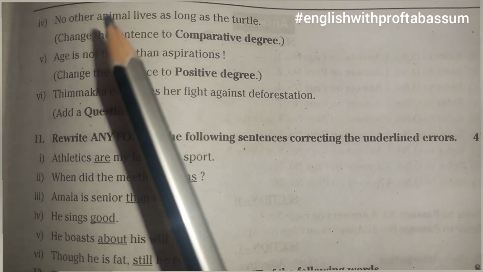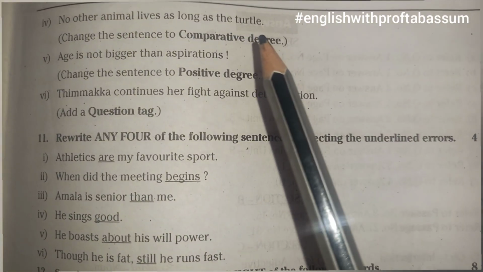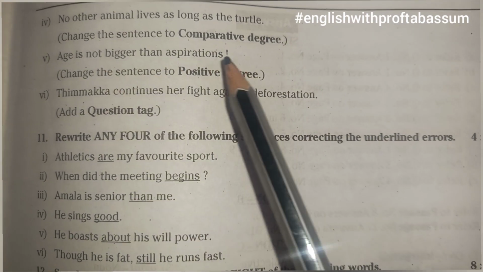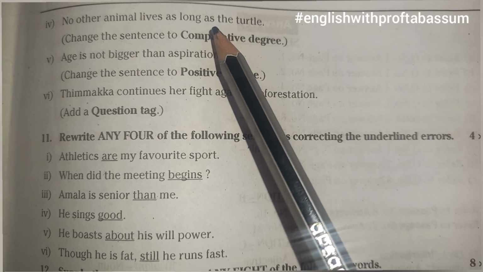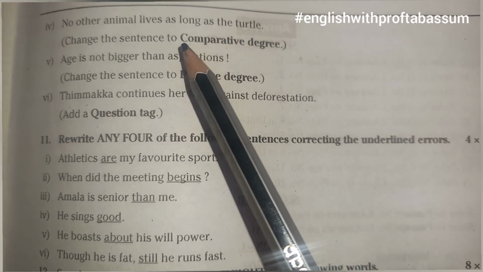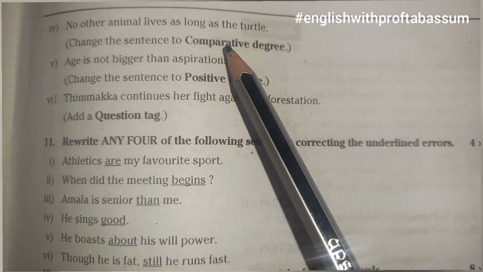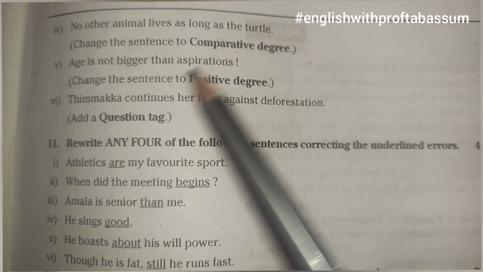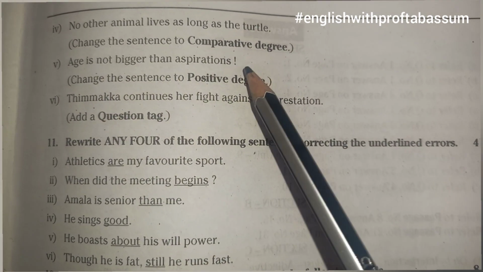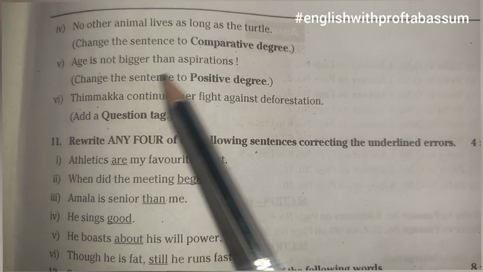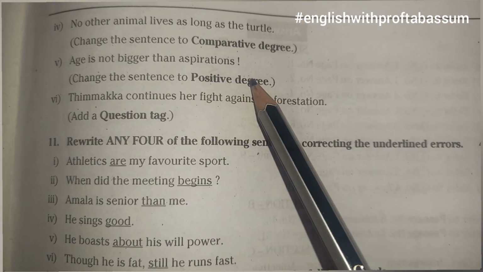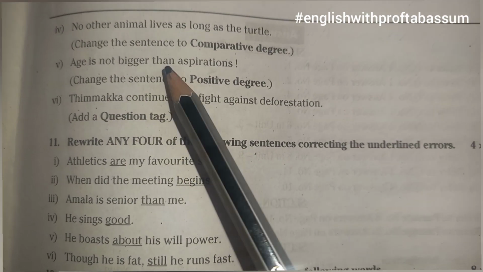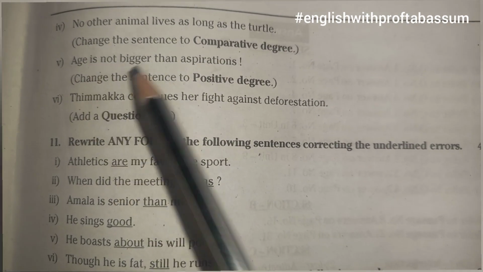Now let us see the next one. No other animal lives as long as the turtle. Change the sentence to comparative degree. Comparative degree means as long as will change to longer than. So the turtle lives longer than any other animal. Okay. Age is not bigger than aspirations. Again you will start with the last word, and bigger than will change to as big as. So aspirations are not as big as age.